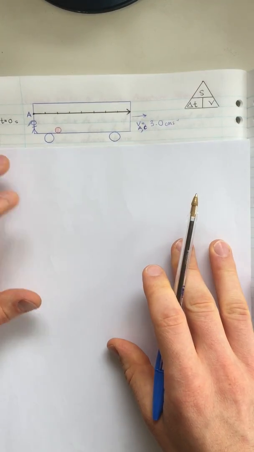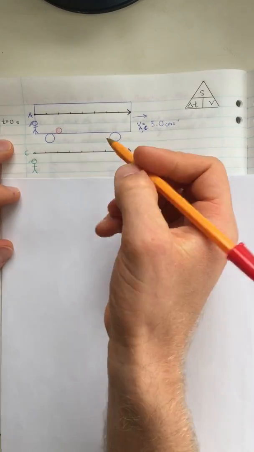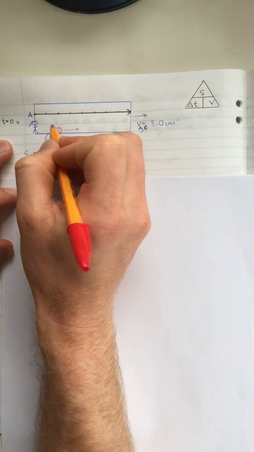Now C is, of course, our person down here, Carl again. Carl's got a cool little cap now. So the train relative to C, or Amanda relative to C, is moving to the right at 3 centimetres per second. Now, unfortunately, Brendan has turned into a ball, but it's handy because we can still use the letter B. Tough luck, Brendan.